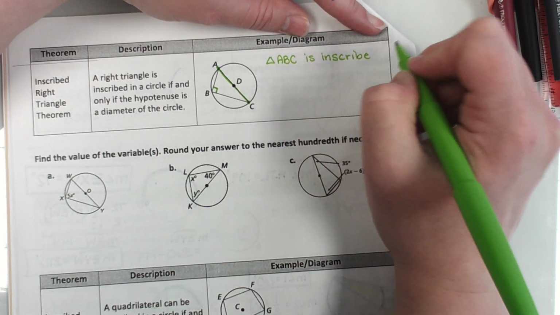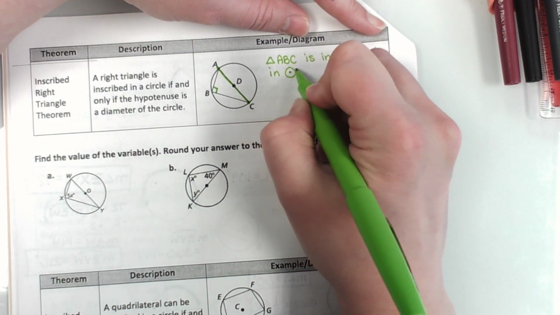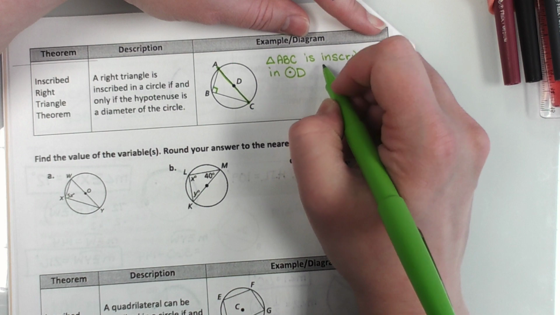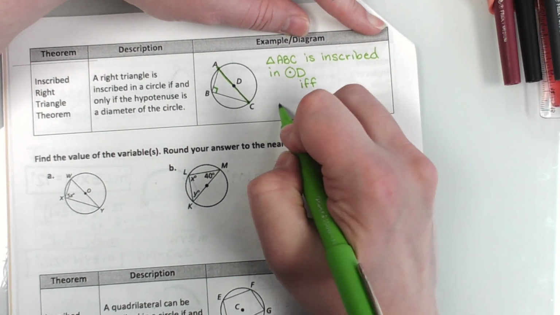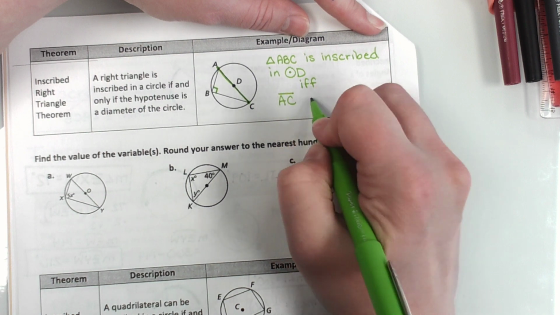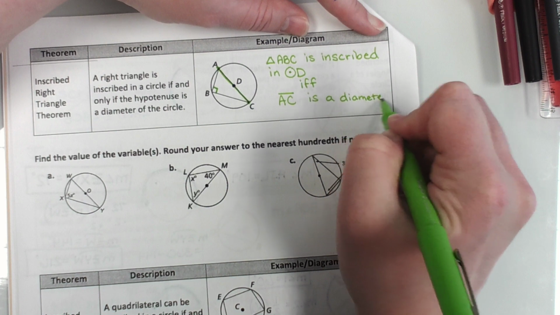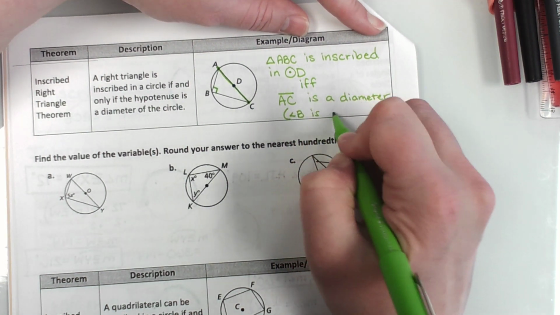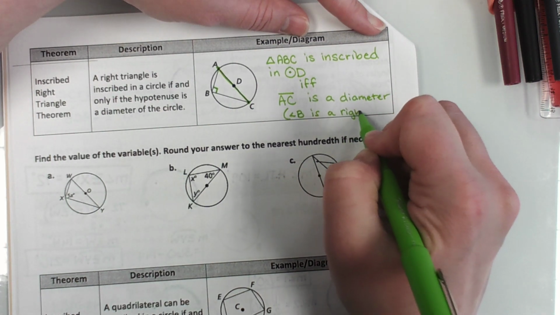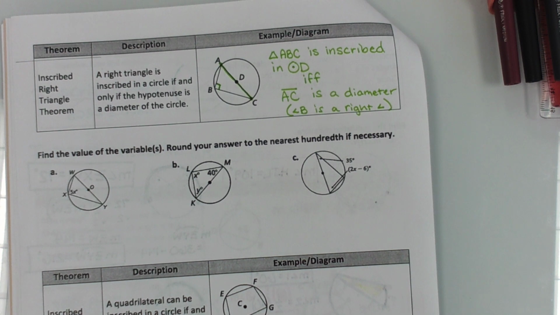So, triangle ABC is inscribed in circle D if and only if AC is a diameter. Specifically, angle B is the right angle in this case. If angle C was the right angle, then angle B would have been the diameter.